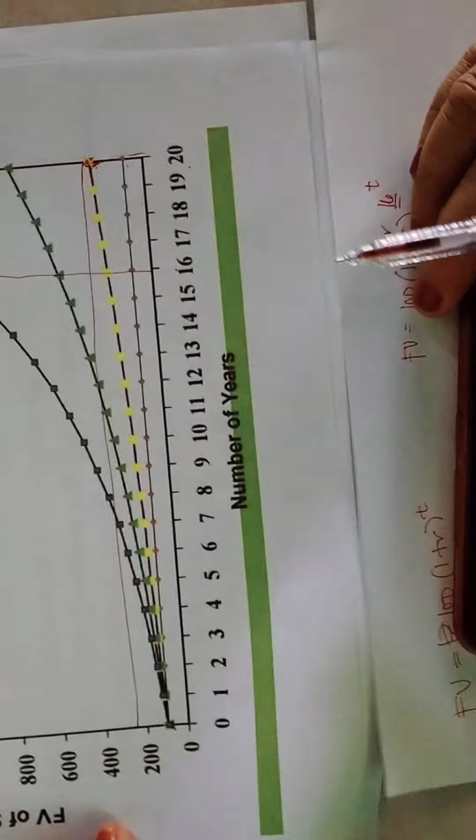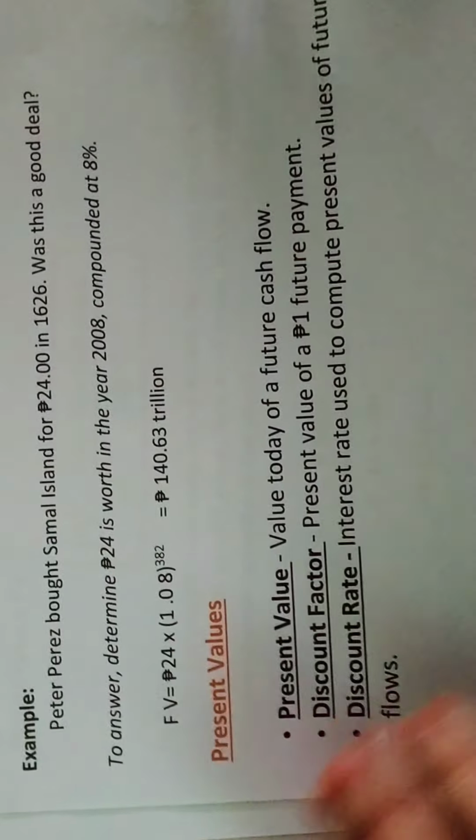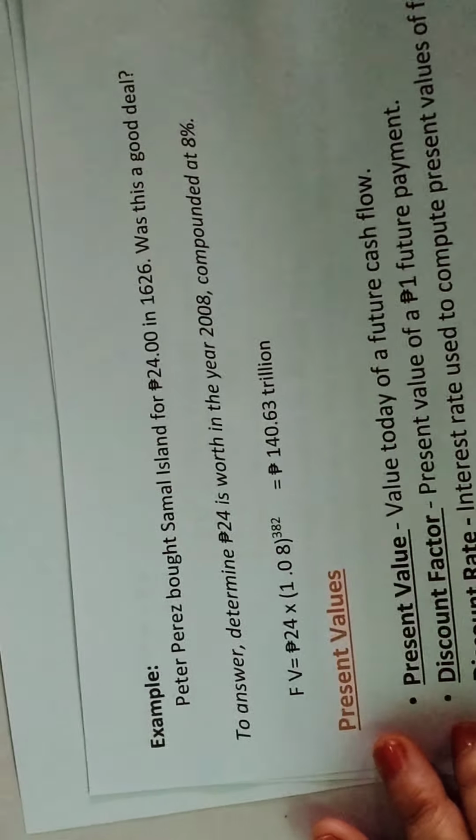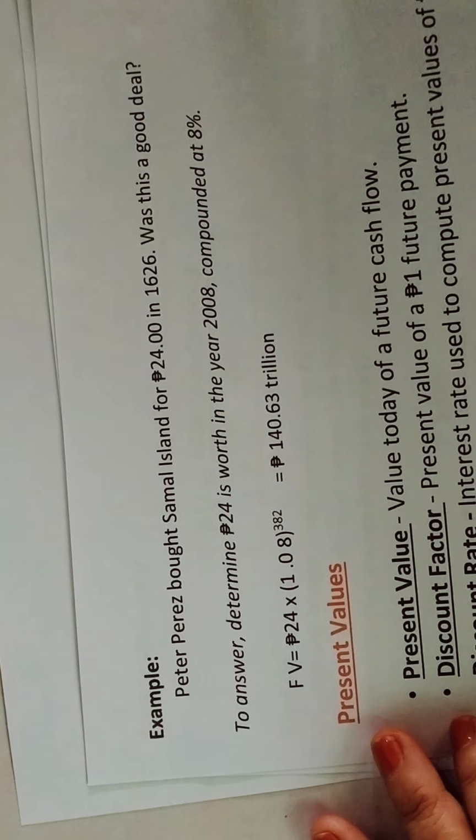Okay? So, let's proceed. Another example, before we proceed to the present value. Okay, so another example for future value.